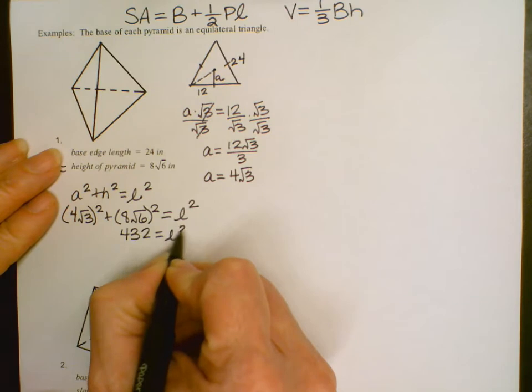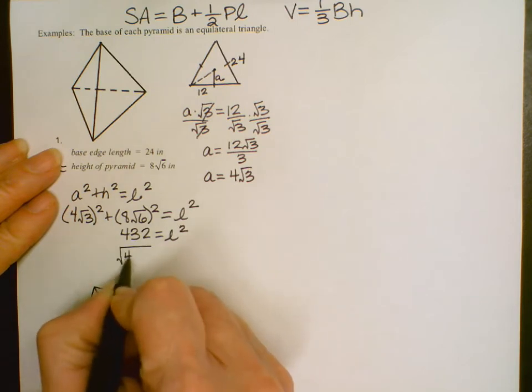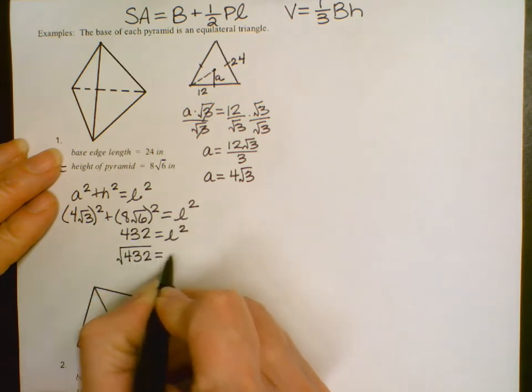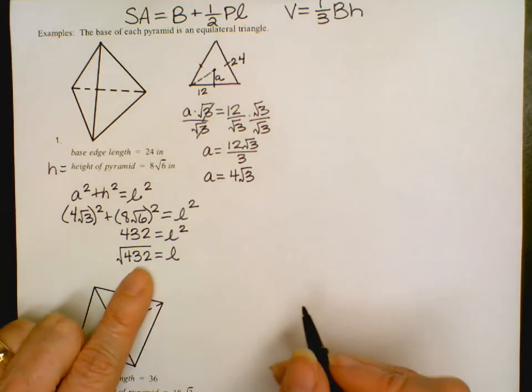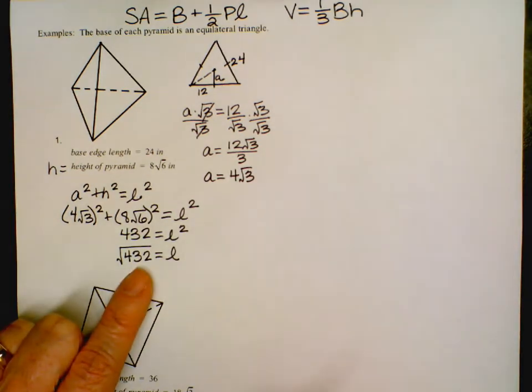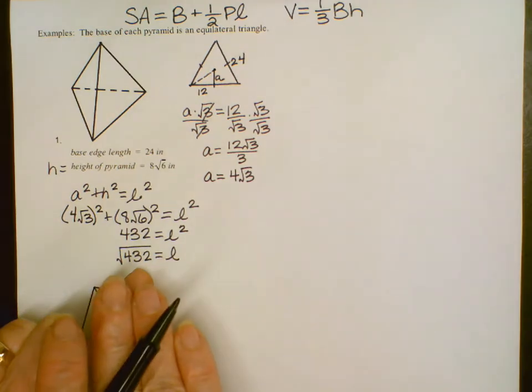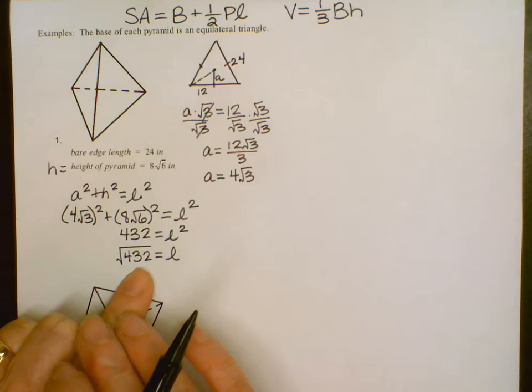which tells us that L will be the square root of 432. If the square root of that number is a whole number, you'll want to simplify it. In this case, it isn't. If I were to press the square root of 432 into my calculator, it comes up as a decimal, so I'm going to leave it in this form. I'm not going to round it at this point.